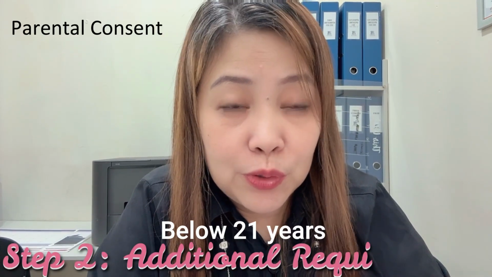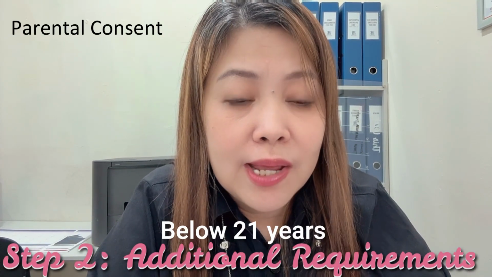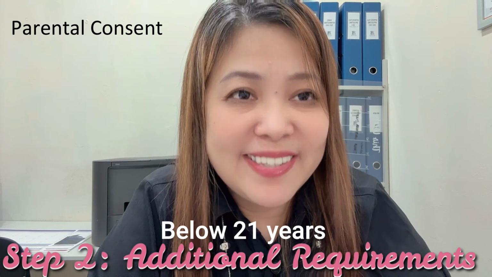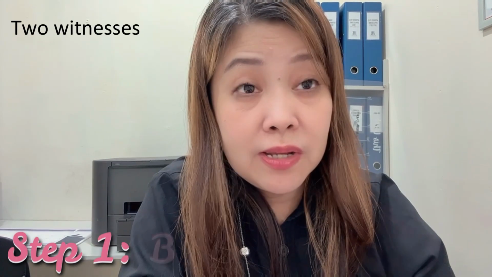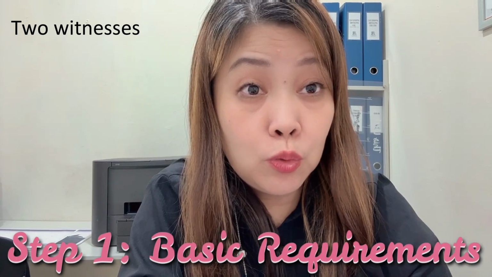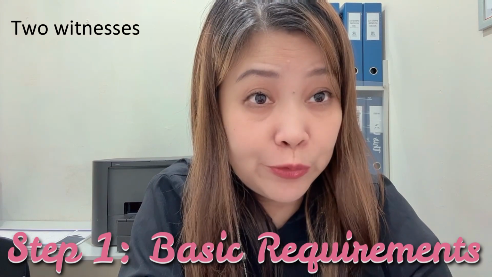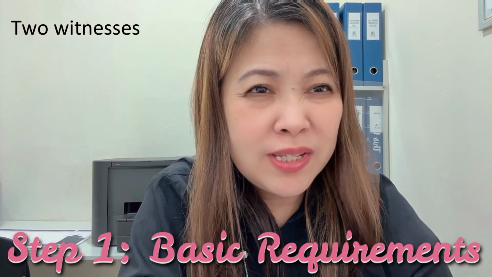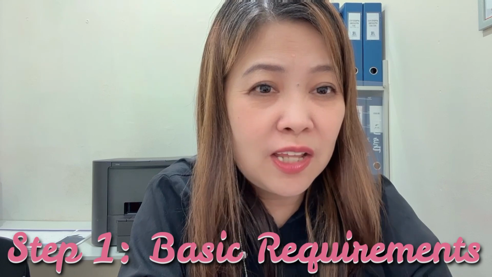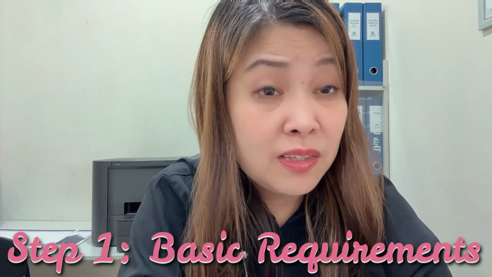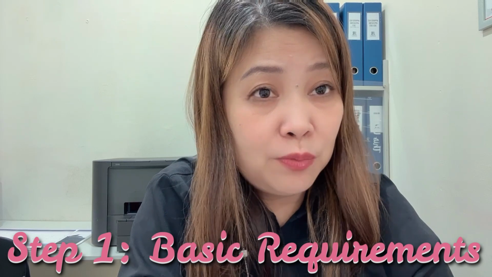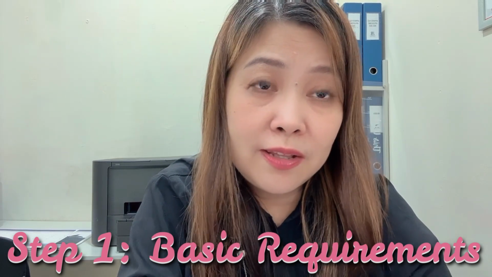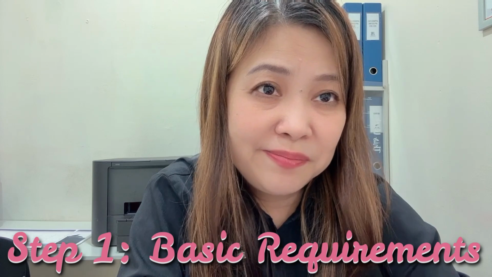Your respective embassies, your consulate, or the government agency that authenticates these documents. Another requirement is for those below 21 years old. They must have parental consent. So that's all of the requirements that we need to comply with. Aside, of course, that you have to have 2 witnesses to attend your wedding ceremony. There must be 2 witnesses regardless of nationality. They can be a visitor or a resident. As long as they have their identification documents, they can attend your wedding as witnesses.